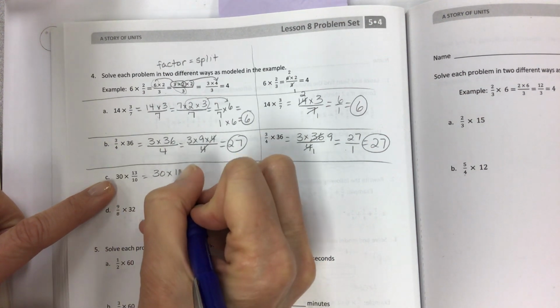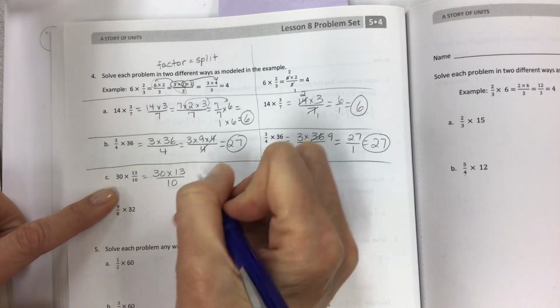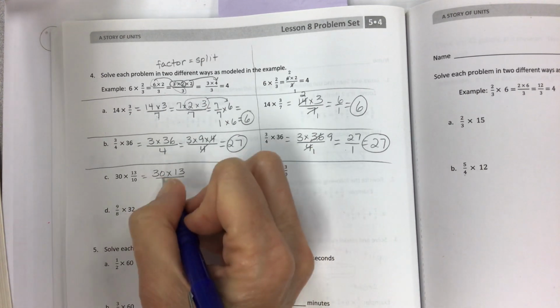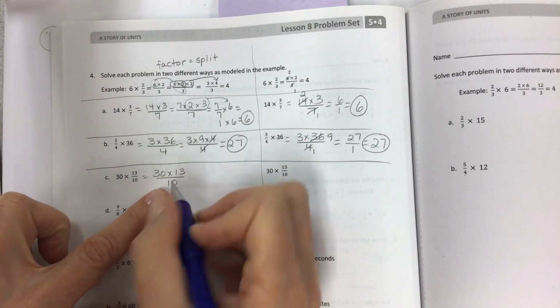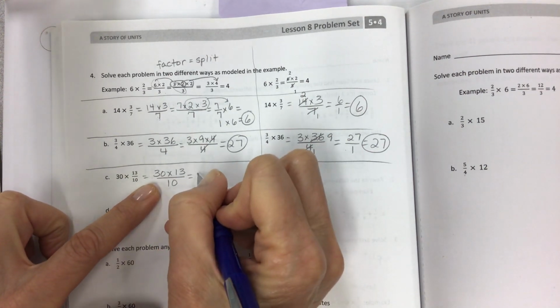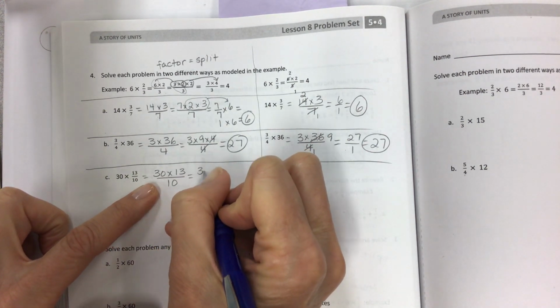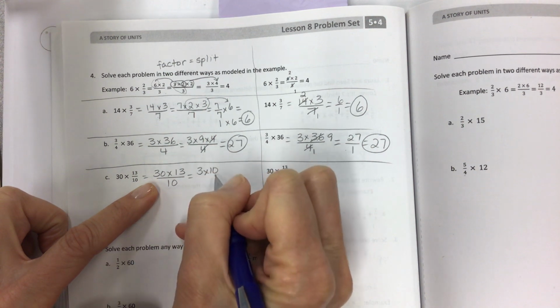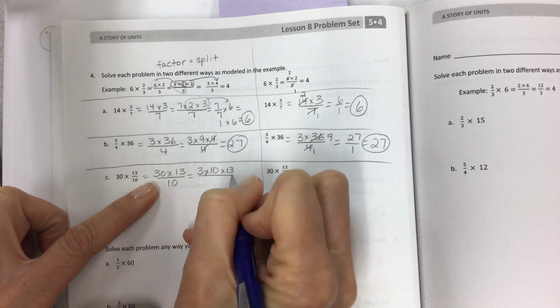30 times 13 over 10. And then I really want to break this up, and I want to find a factor that is within that. And 10 is a factor, so I would do 3 times 10. You can do 10 times 3. It doesn't matter.